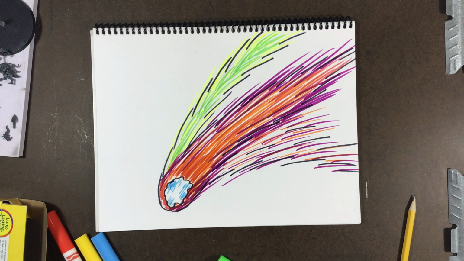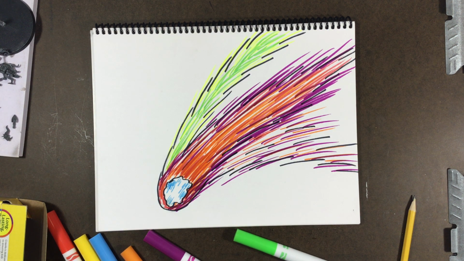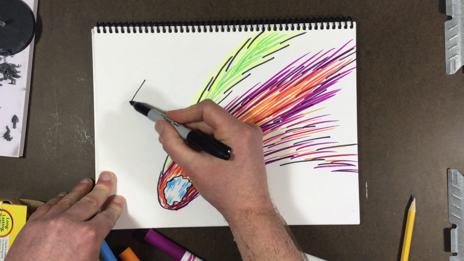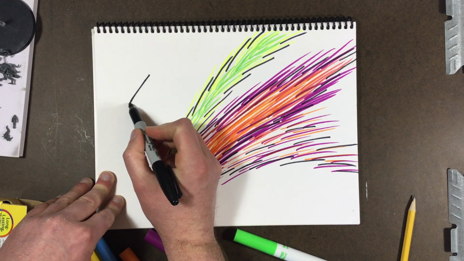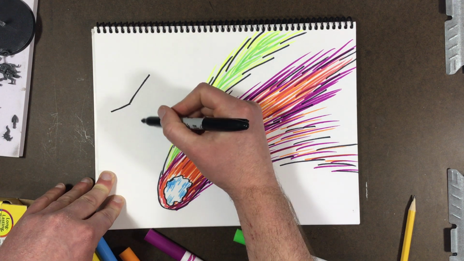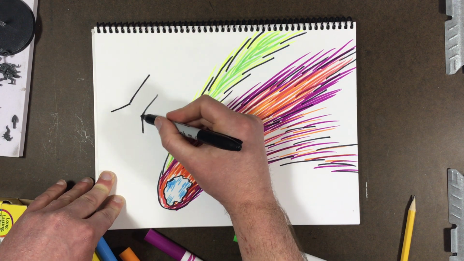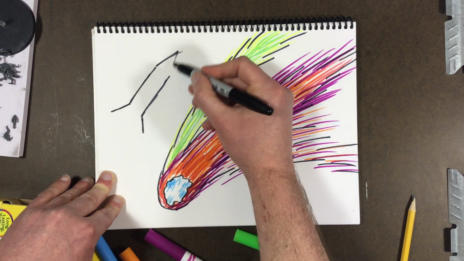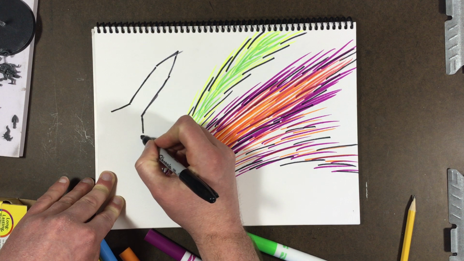All right. Final thing is you can draw yourself a little rocket ship blasting by the asteroid as we explore space and try to find many new things, just like we always do.